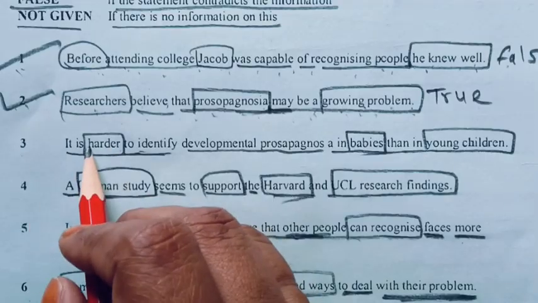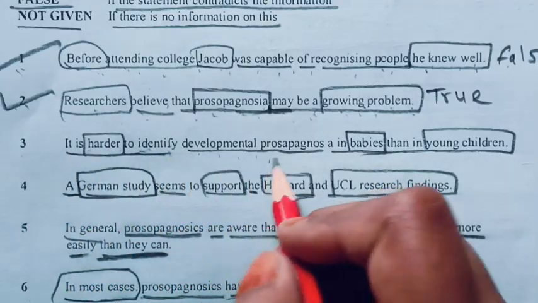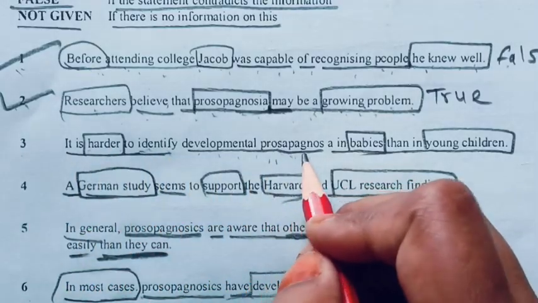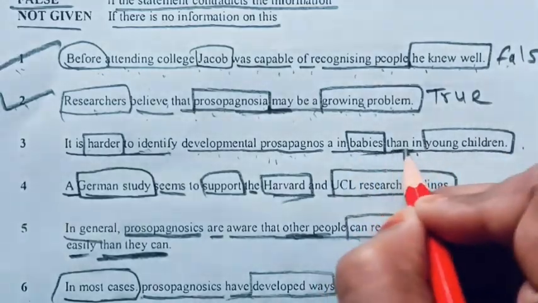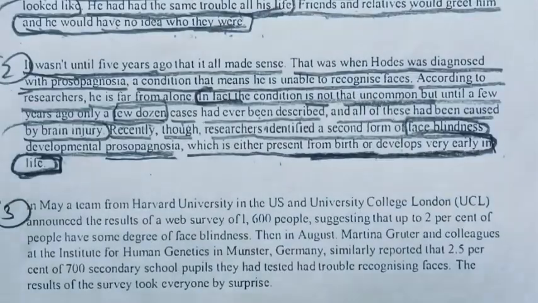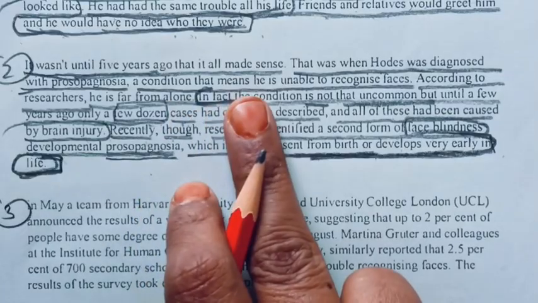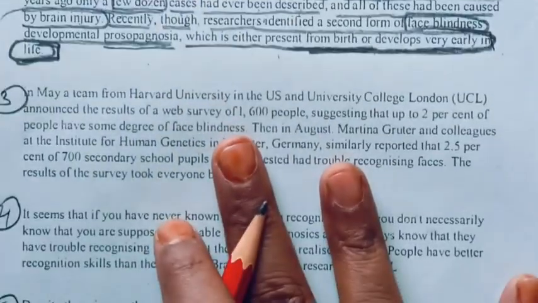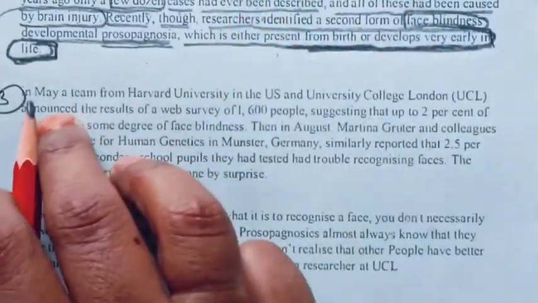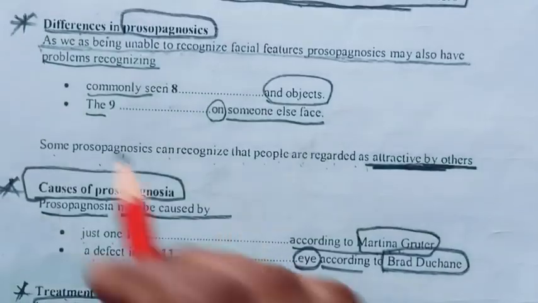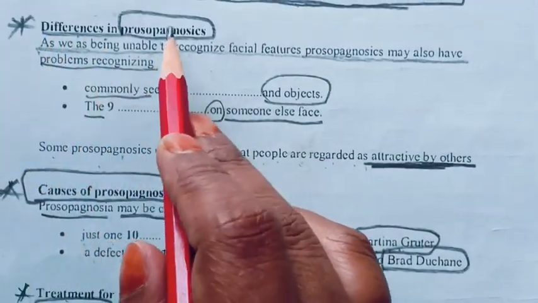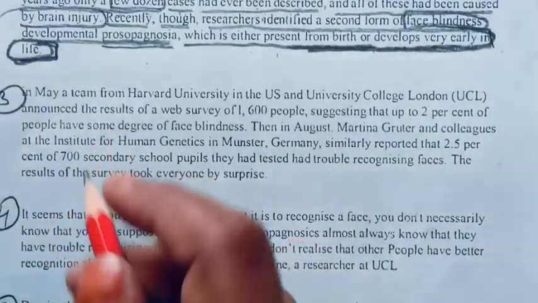Number 3, it is harder to identify developmental prosopagnosia in babies than in young children. So we have not seen anything regarding this in this paragraph, and we are not getting anything regarding differences in prosopagnosia. So we will move forward towards our third paragraph.